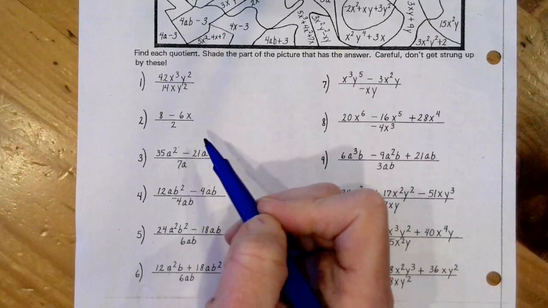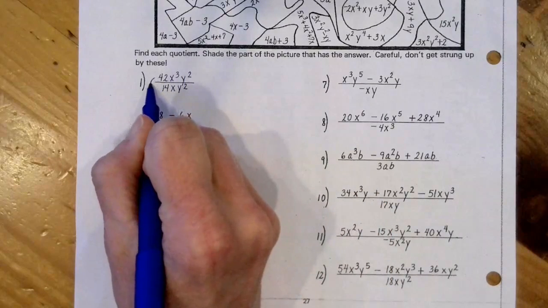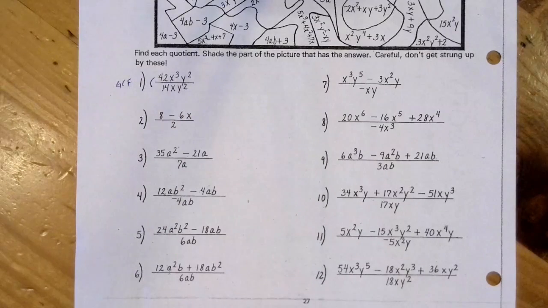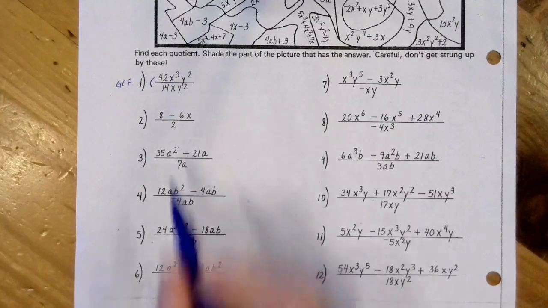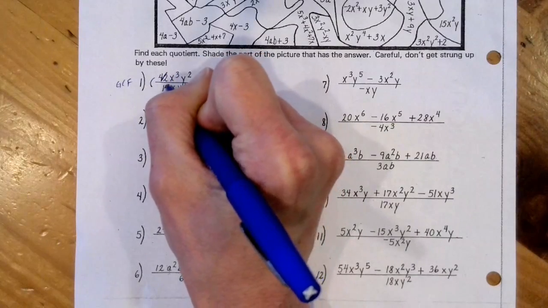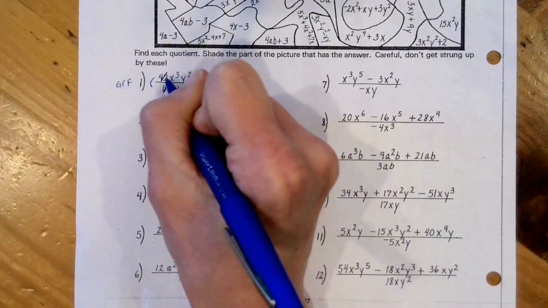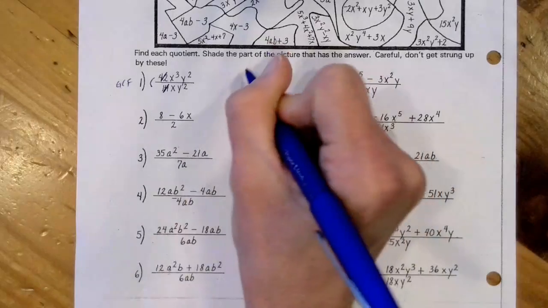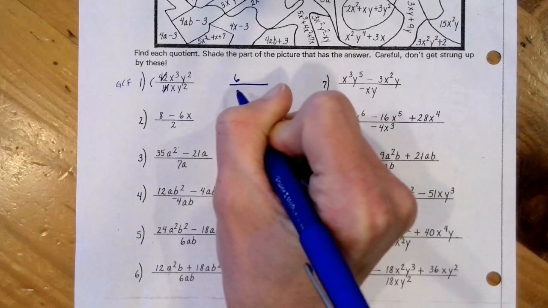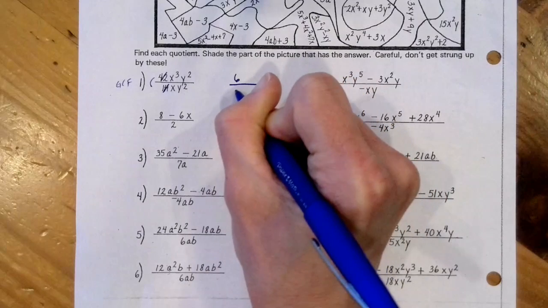All I need to do is think about what GCF can be simplified out of each of these. 42 and 14 are both divisible by 7. So if I divide a 7 out of 42, I get 6, and a 7 out of 14, I get 2.